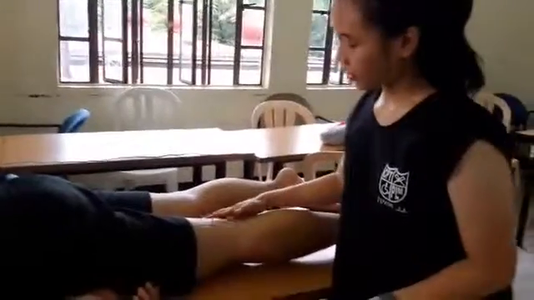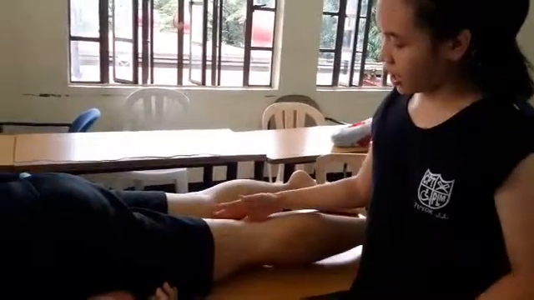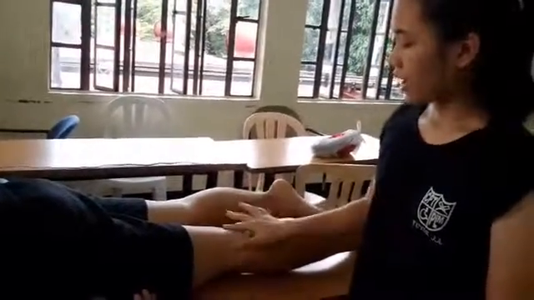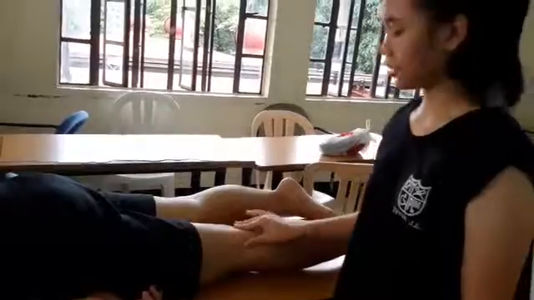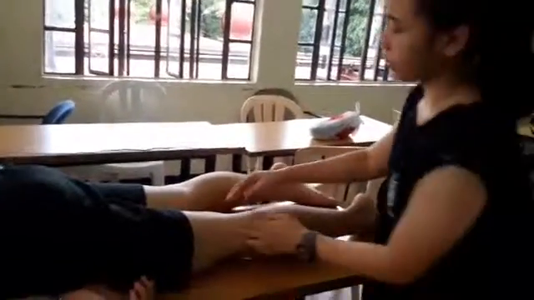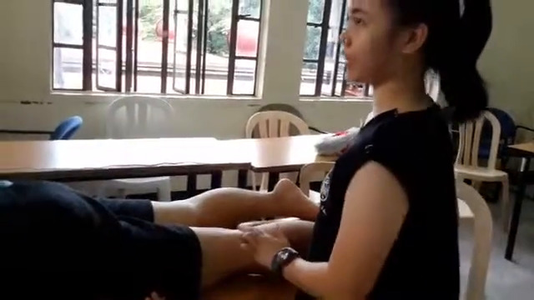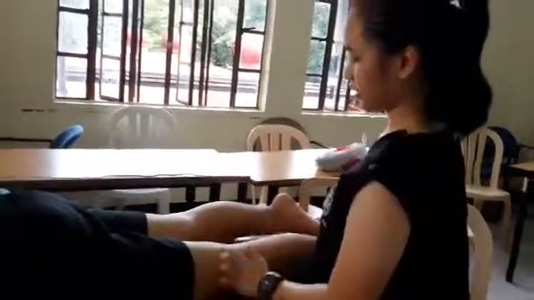At the posterior aspect of the knee, the popliteal fossa can be palpated. Its boundaries are the biceps femoris, semimembranosus, semitendinosus, and the gastrocnemius heads. So this is the popliteal fossa. It can be palpated if the knee is flexed.